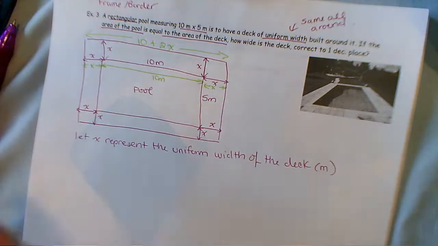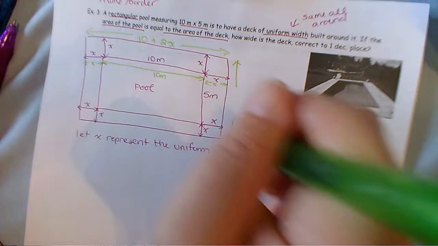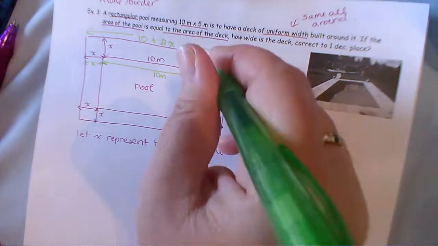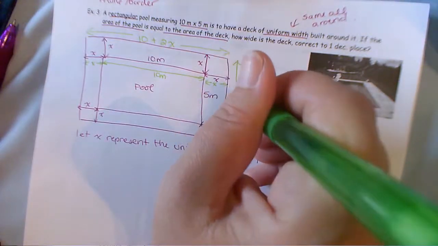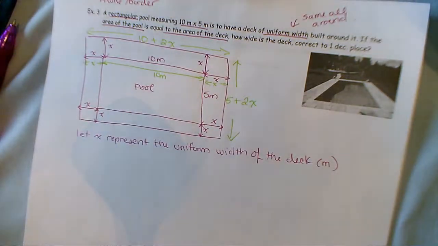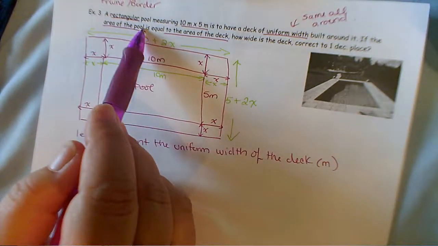And likewise, going up and down, the whole thing widthwise will be 5 plus an x plus an x. Don't put the meters part. So 5 plus 2 x's. So why do I want to do that? That's because of the next part where it says the area of the pool.